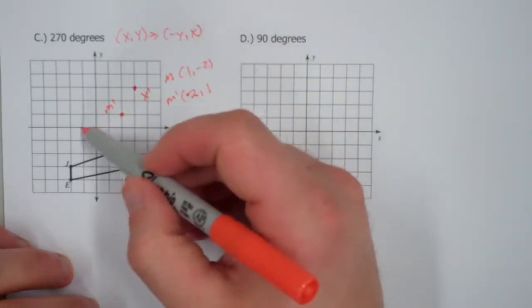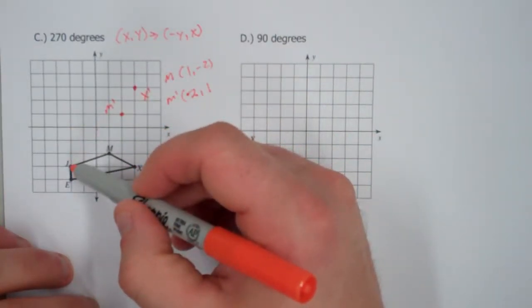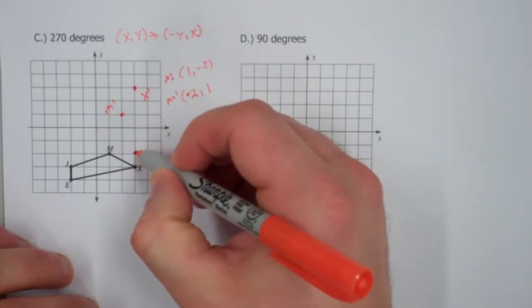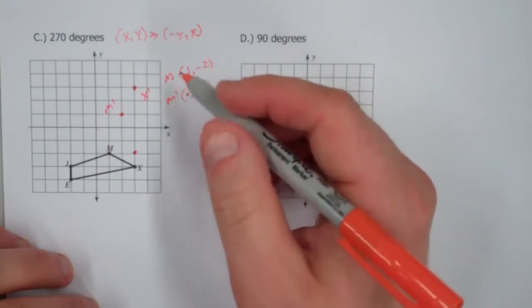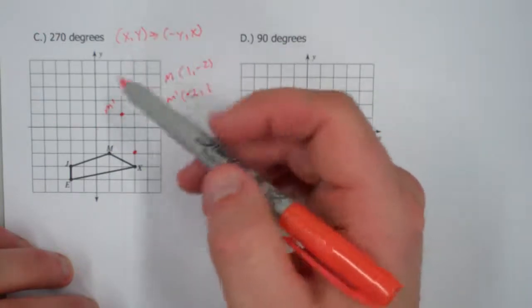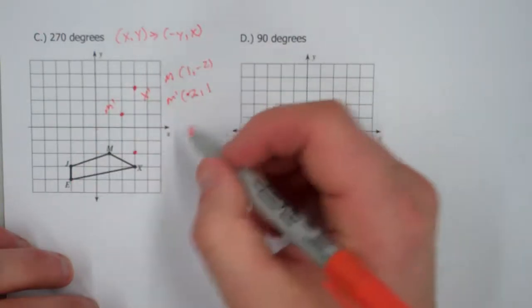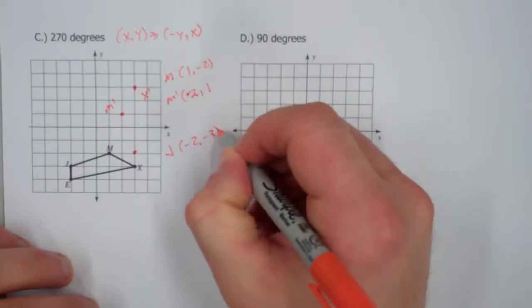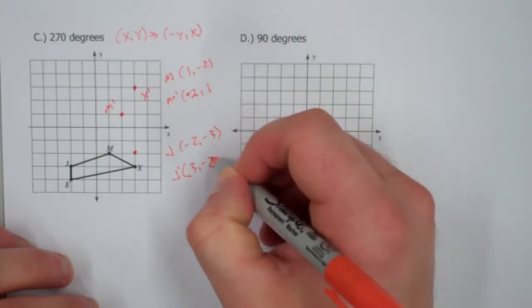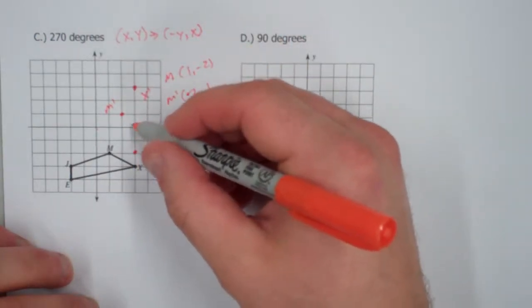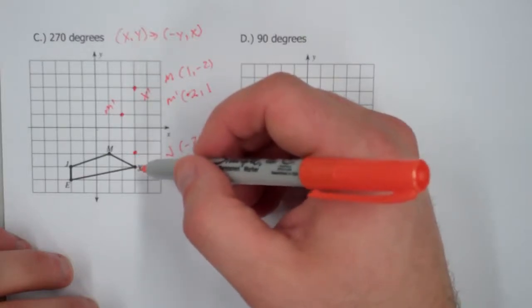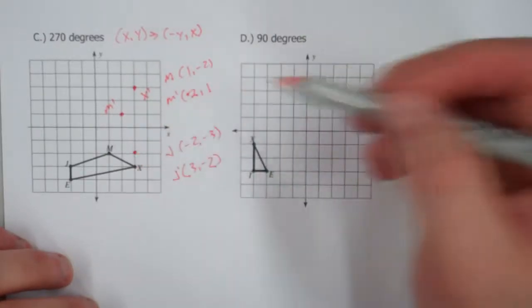Okay. And negative 2, negative 3 should be 3, negative 2. Okay. There's that one. And then, let's see here. Let's just make sure I did that right. So negative 2, negative 3. I'm going to write it down. And J prime should be 3, negative 2. Ooh, I didn't do that right at all. No, wait, I did. Shoot! Getting all messed up here. 3, negative 2 is going to be right there, I believe.